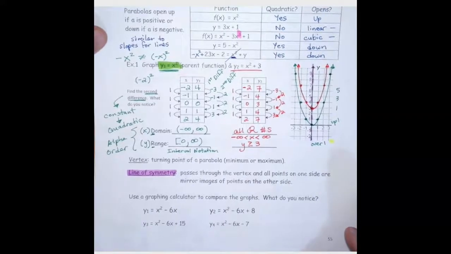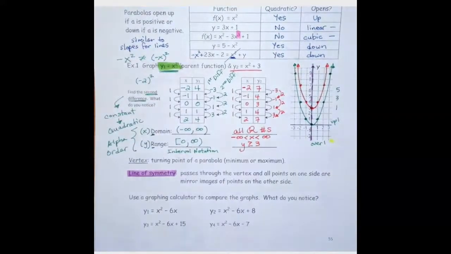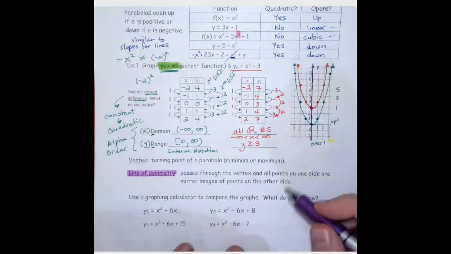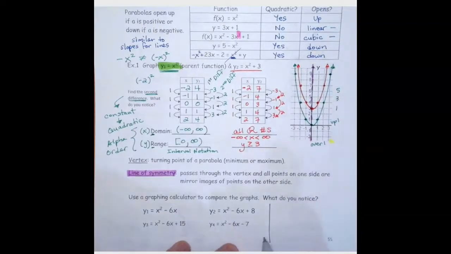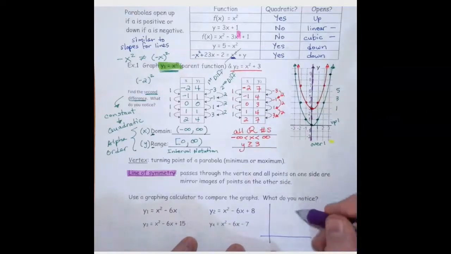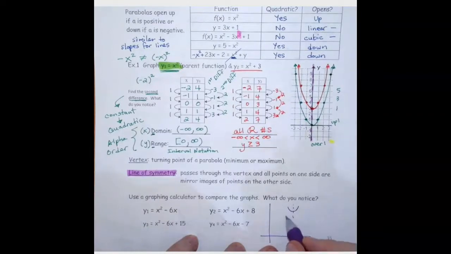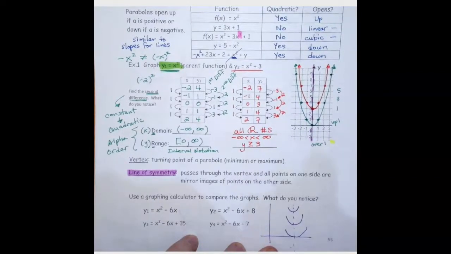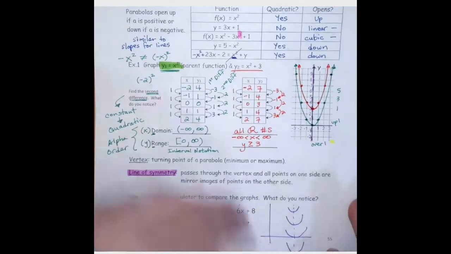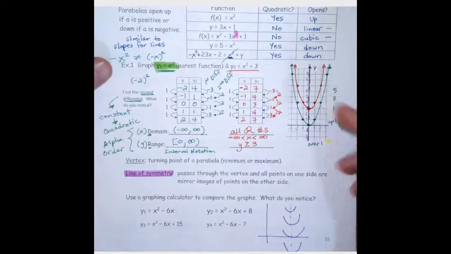Obviously you had Algebra 1, so you should have some of that down already. Use a graphing calculator to compare the graphs. I don't want to do that time-wise, but if you do have a graphing calculator, you could try it, or you can go on your computer, there are some free graphing calculators you could use. But what you're going to find out is that all 4 of those have the same axis of symmetry. Something like this. So they follow that same pattern as this does.